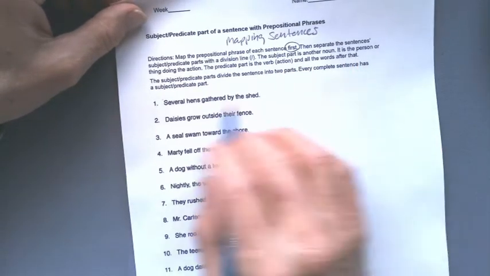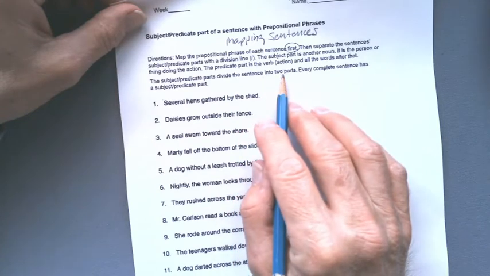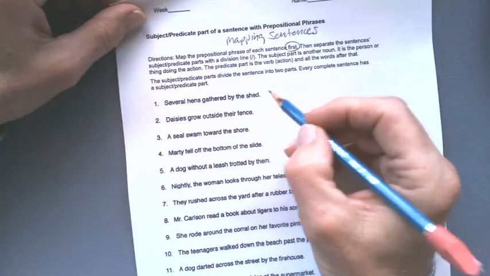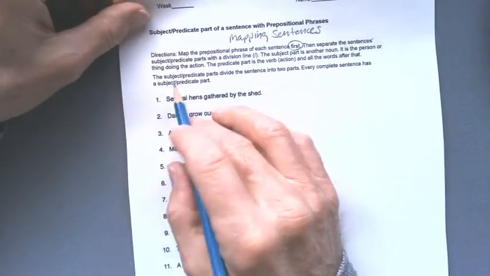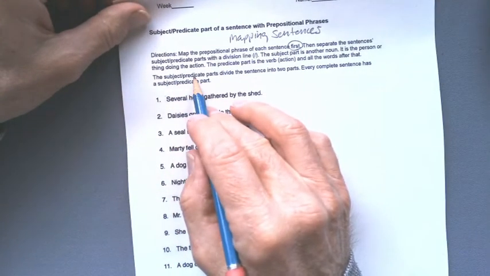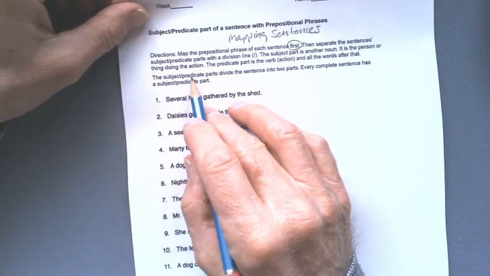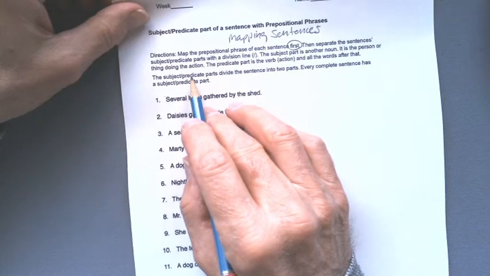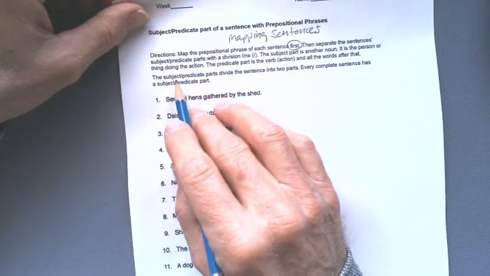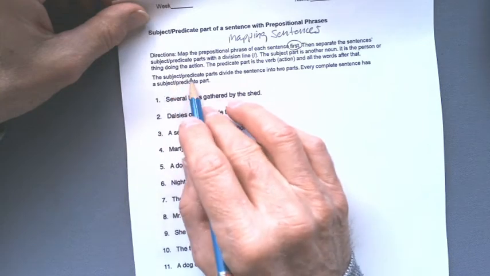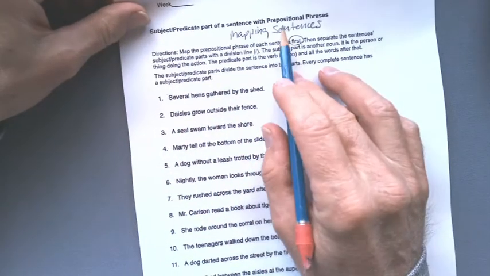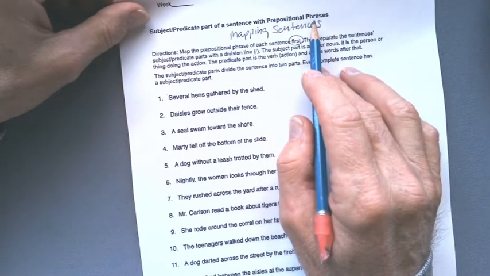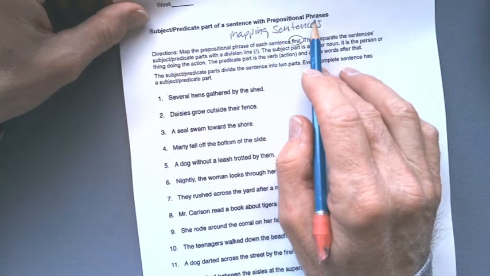Perfect. The subject and predicate parts divide the sentence into two parts. Every complete sentence has a subject and predicate part. So when you're writing a sentence and you don't have a subject and predicate part, then it's not a sentence. I don't know what it would be. It could be something that doesn't make any sense, or it could be close to what you think might be a complete sentence, but you have to have a subject and predicate part, which is the subject and verb part. The preposition, maybe you have it and maybe you don't. A lot of sentences have prepositions in them, but a sentence can exist without one.